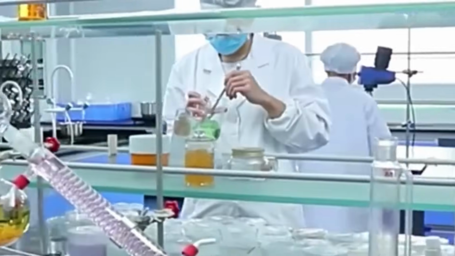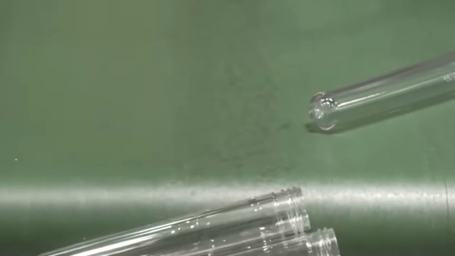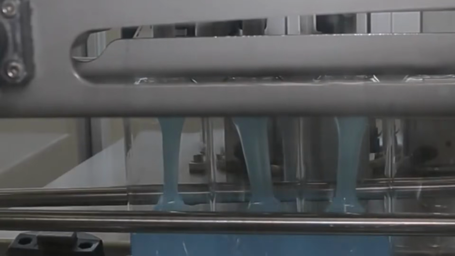Shipping cases are conveyed to palletizing systems. Robotic palletizers stack cases onto pallets in programmed patterns to maximize stability and space utilization. Slip sheets may be inserted between layers. Completed pallets are wrapped with stretch film to secure the load.